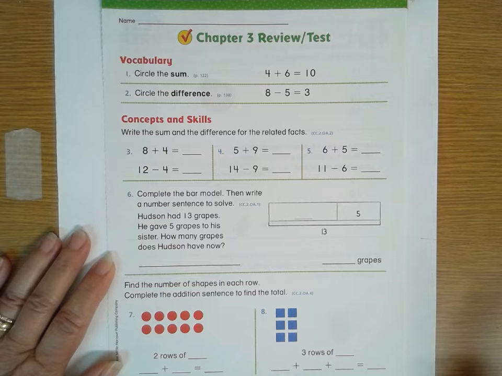Find the number of shapes in each row. Complete the addition sentence to find the total. So in number 7, it says 2 rows of how many are in each row. Put that number here, and then you will use that number in the repeated addition sentence to get your answer. Number 8 says 3 rows of blank. How many are in each row up here? Put that number here, and you will use that number to do your repeated addition sentence here.